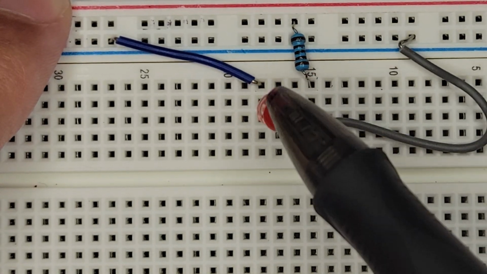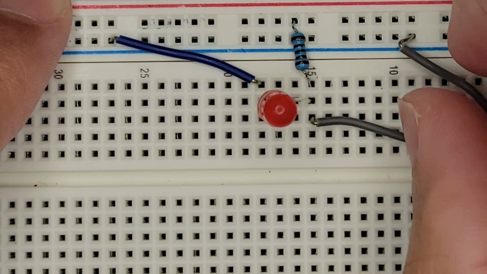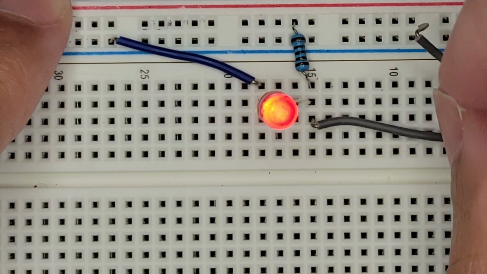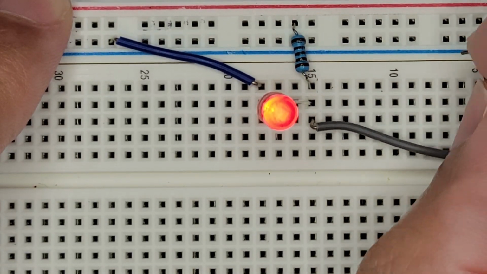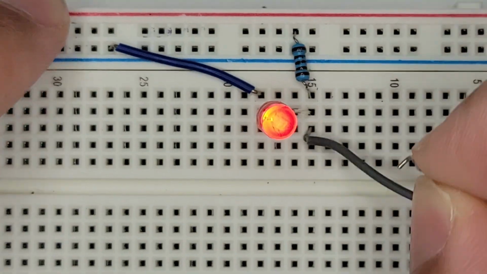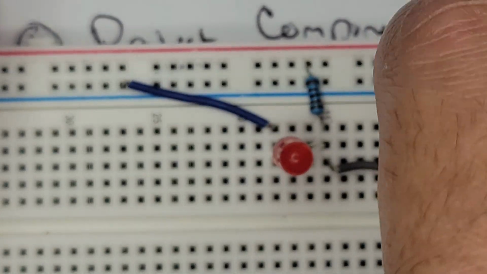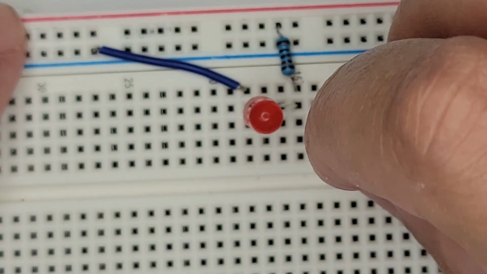We can try and turn back on this LED even with this parallel connection by adding more resistance on the path. So how can we do this? Let's connect this guy back in. And then what I'm going to do is add another resistor right here.